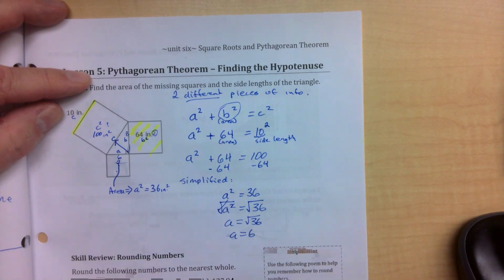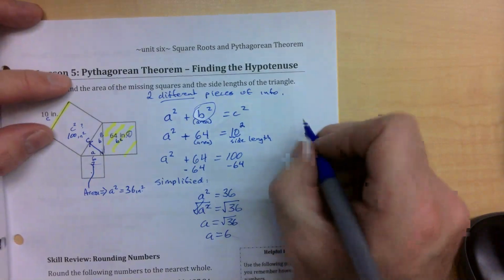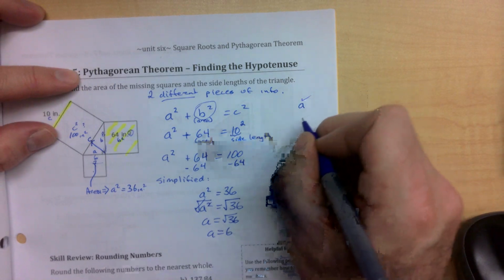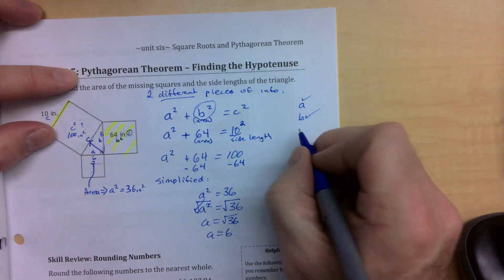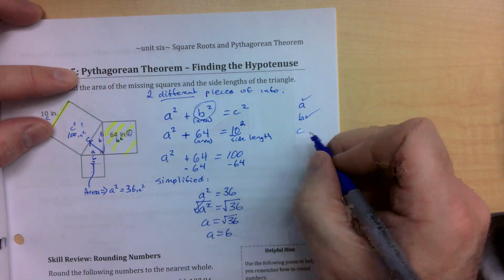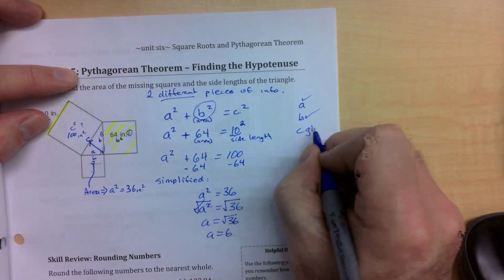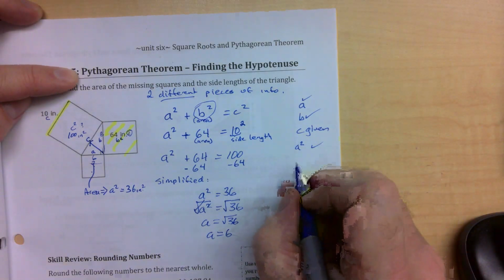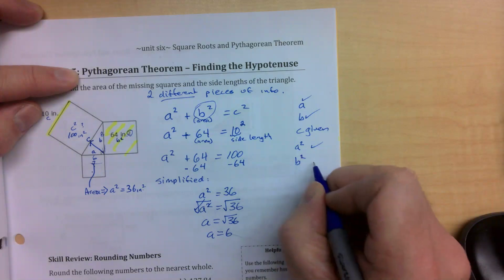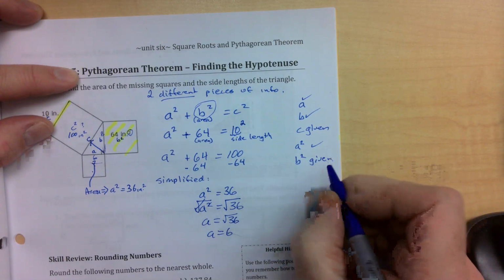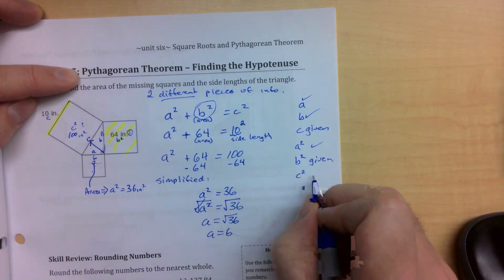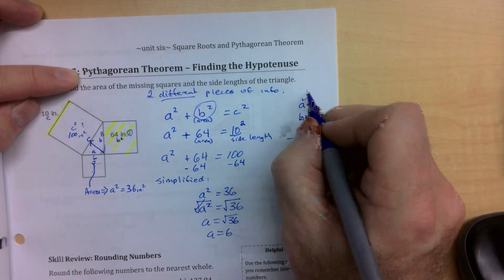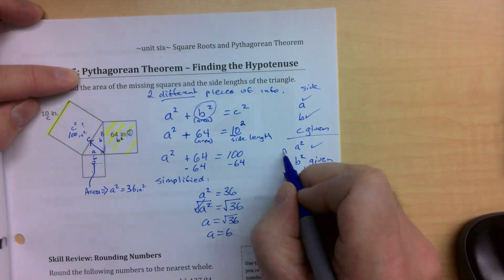So guess what? The whole thing is done. Just to put it in the margins here. Did I figure out what the side length of A is? Yes. Did I figure out what the side length of B is? Yes. I didn't have to, but I did it anyways. This was given, right? Now a squared, did I figure out what that is? Yes. B squared was given, right? And then did I find out what c squared is? Yes. So a side length was given. So this is a side. And these are areas.